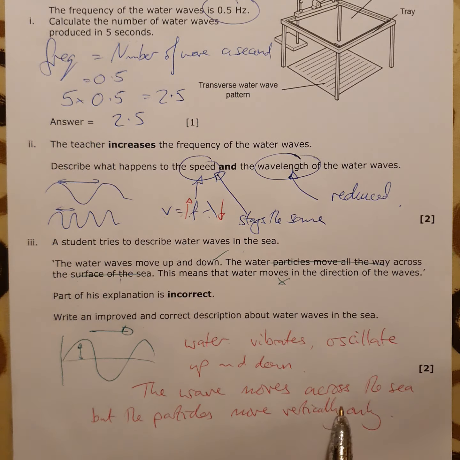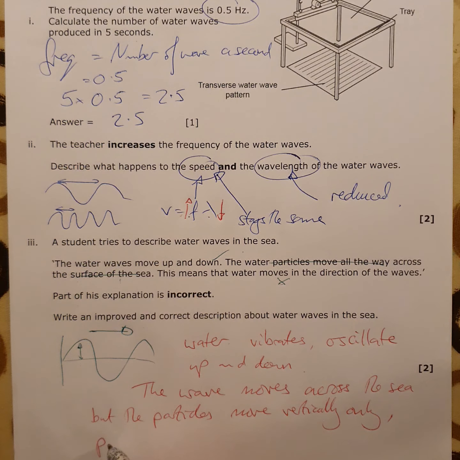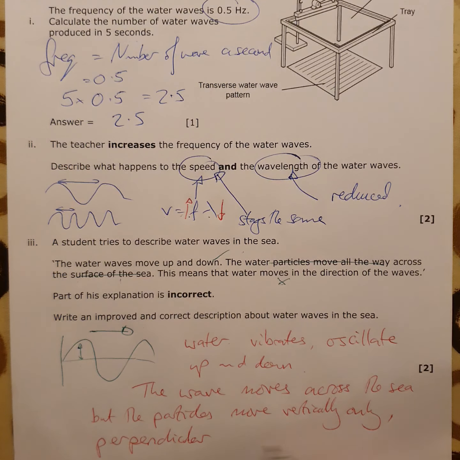And let's improve this a little bit. The particles move up and down, vertically only, and let's have this magic word in here. We love this when we talk about transverse waves: perpendicularly to the wave. Really showing off to the examiner we know what we're talking about here.